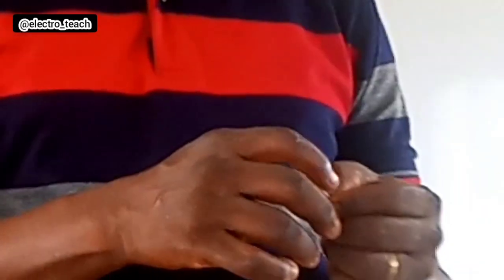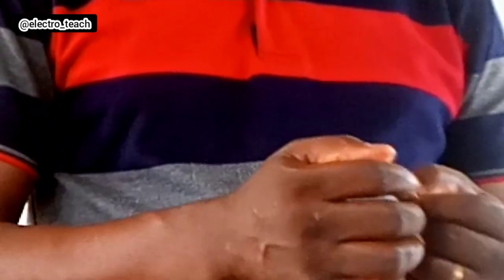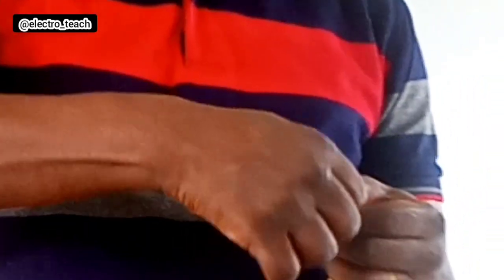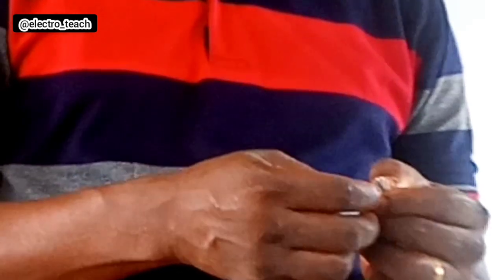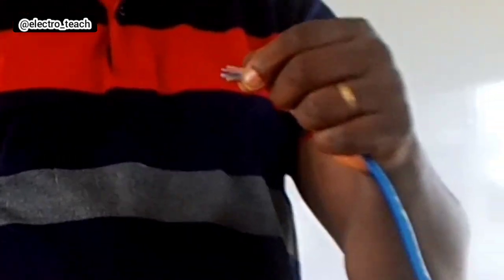You start with white on orange, white on green, blue, then white on blue, then green. That's number 6. Number 7, white on brown, then number 8, brown. Hold them into position. They must not move out of that position. Else, your cable will be wrong. That cable will not work on the next one.